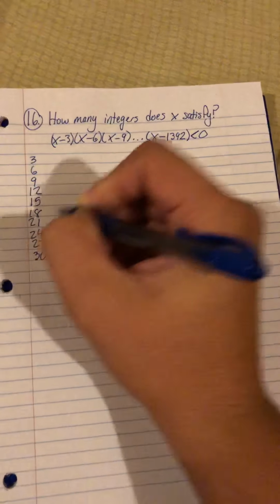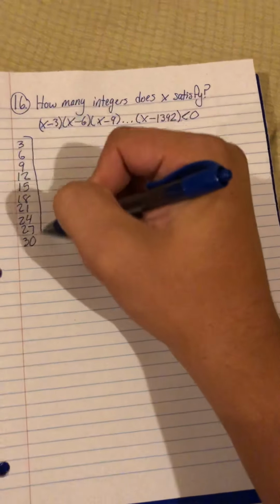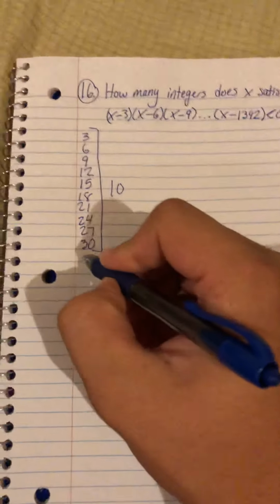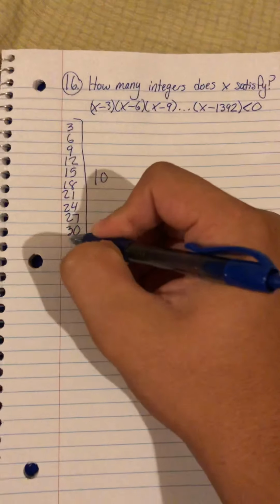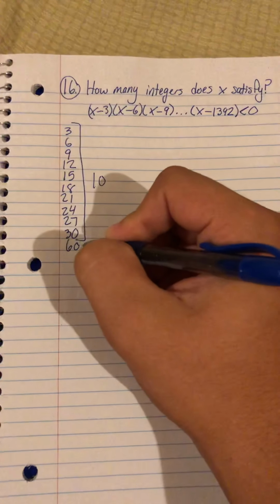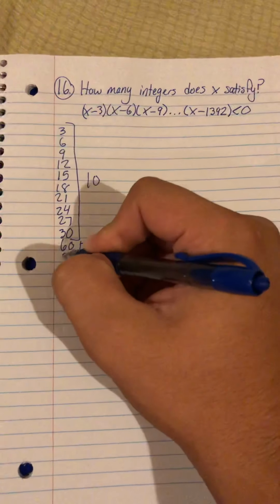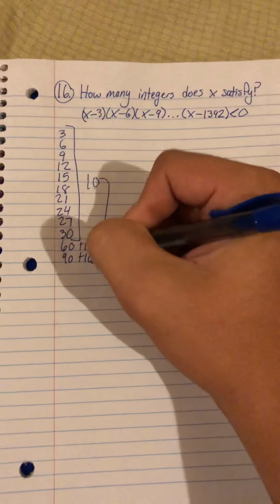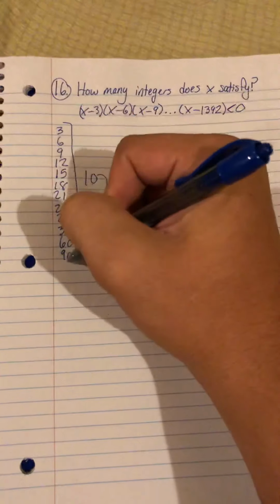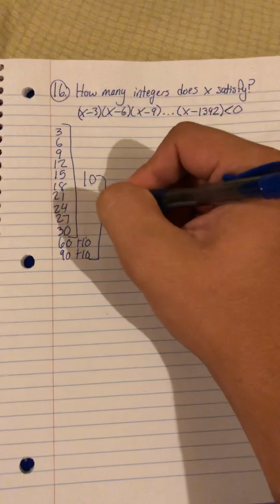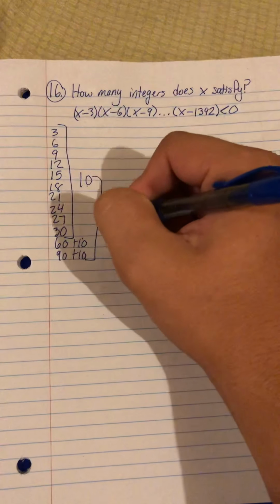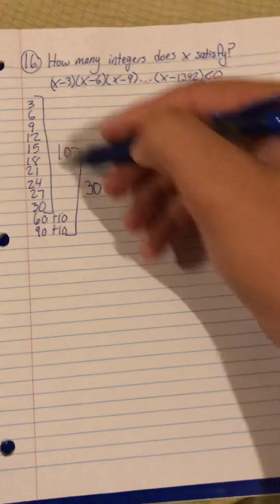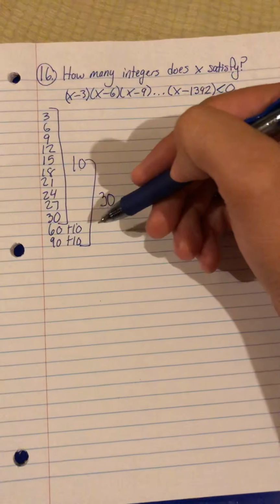I did this all the way up till 30, and then I realized this right here is 10 factors. So instead of writing them all out, I could do it till 60, which would be another 10, and then 90, another 10. So from 3 to 90, we have 30 total factors in these 90 numbers.